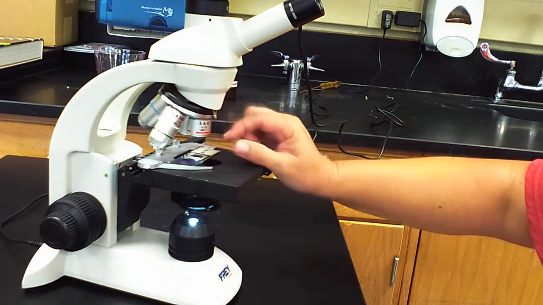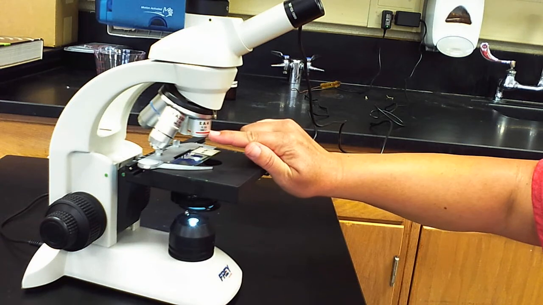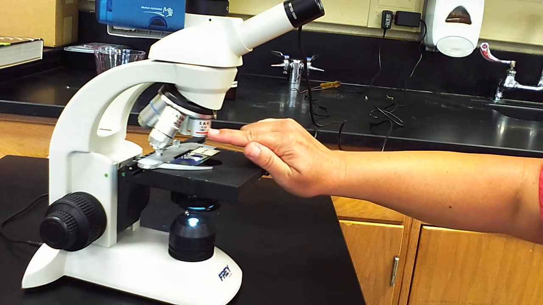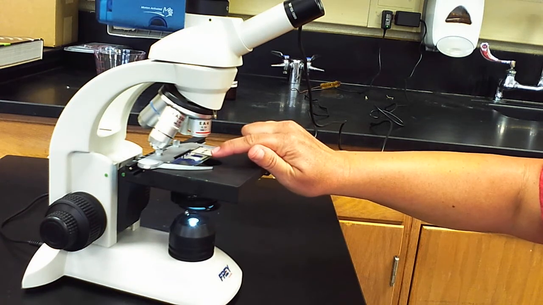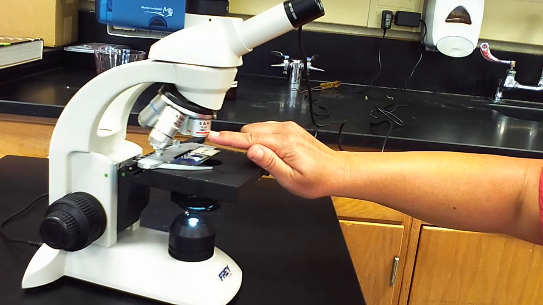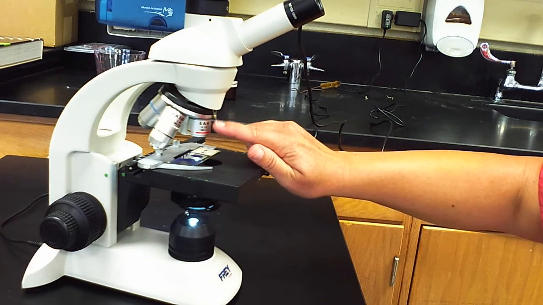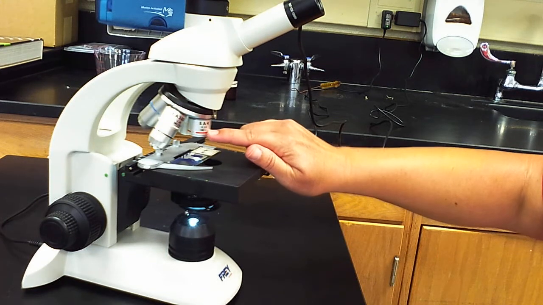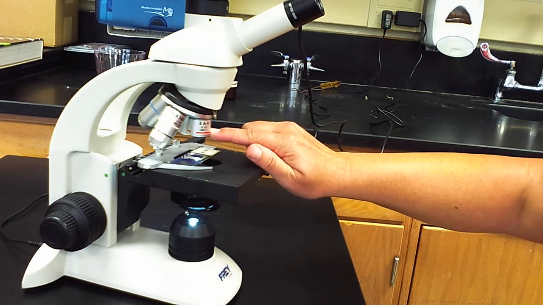The shortest one is going to be the lowest power, and we're always going to start with the lowest power objective lens in the downward position. And when you stop using the microscope for the day, if you could also remember to put that in the downward position on low power, that would be great as well. So like I said, this is the lowest power objective lens.